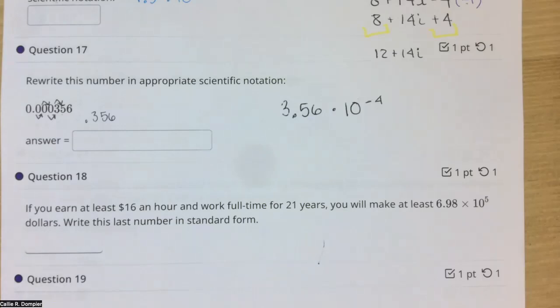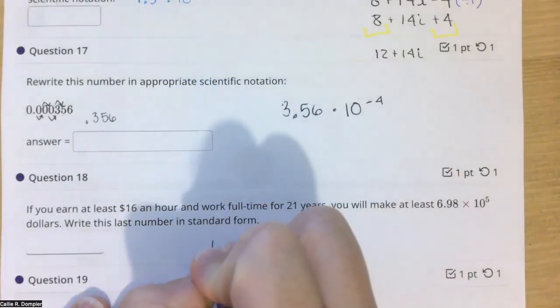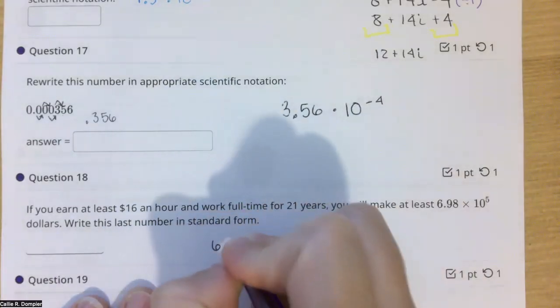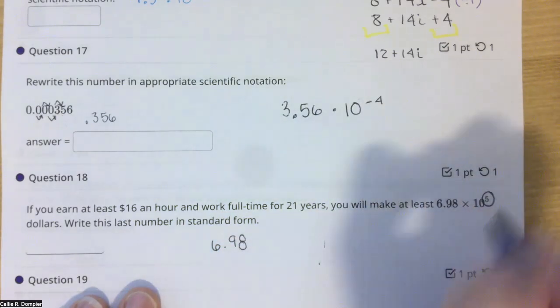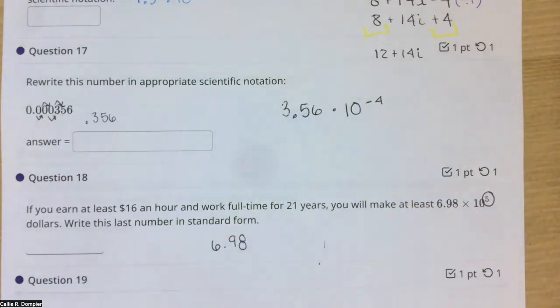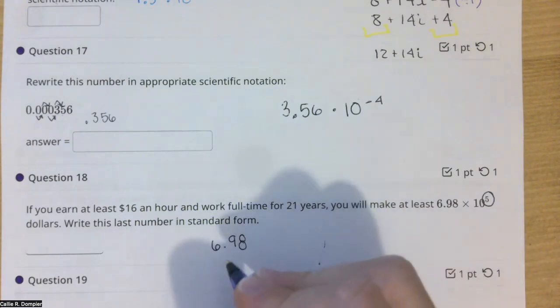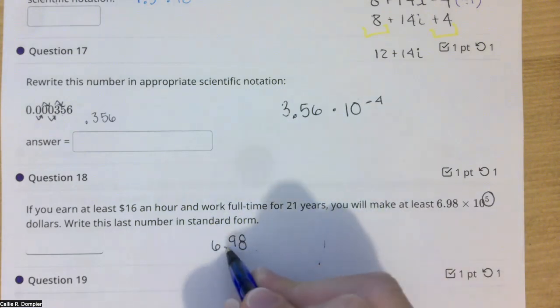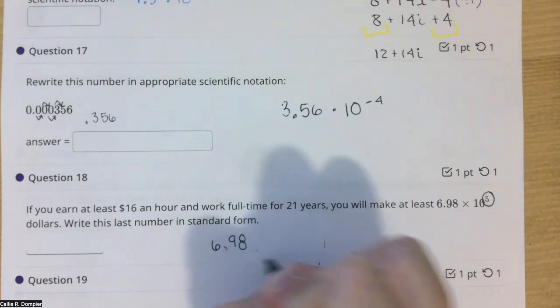Or if you wanted to do it by hand, 6.98. That is a positive 5. So positive 5 means the number is going to get bigger, right? 10 times itself 5 times is a really big number, and then we're going to multiply that by 6.98. So we'll move that decimal point. Remember, it's not right here, it's right here. Move that decimal point 5 places behind it so the number gets bigger.